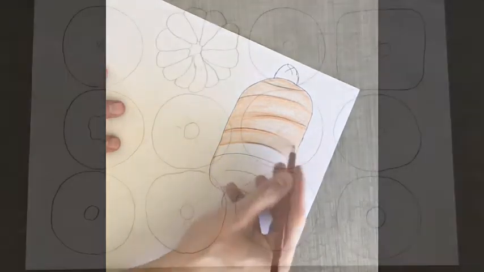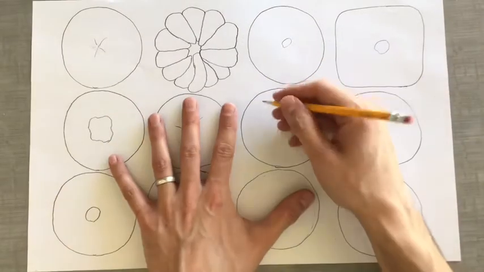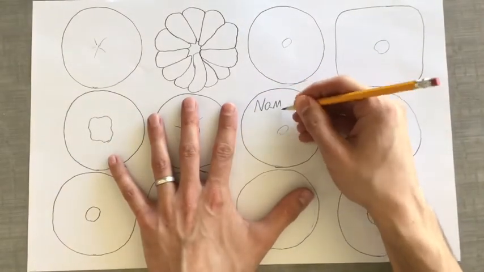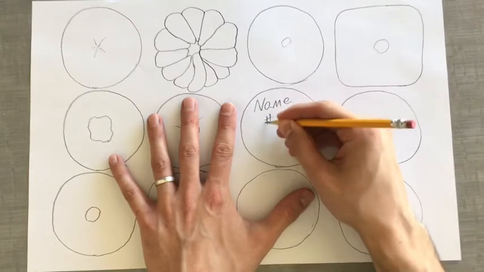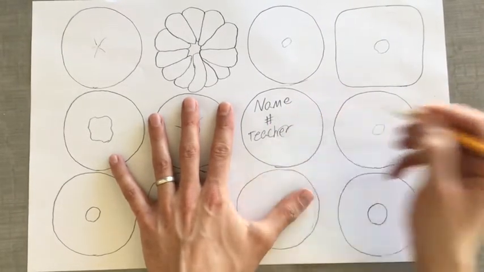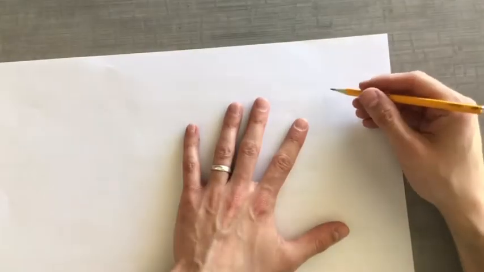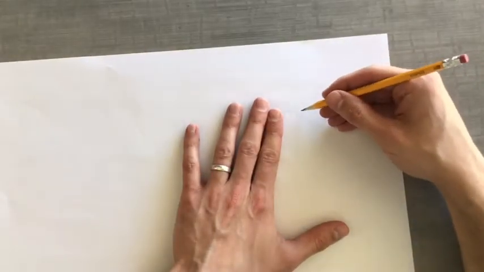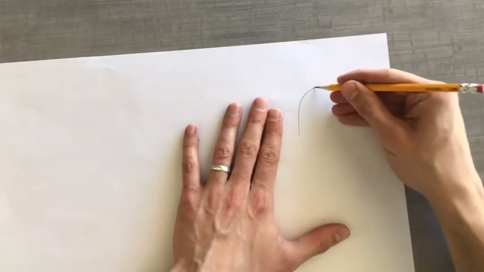But the first thing we need to do is put our name on the same side that the printed donuts are on. So on the side that has the template for us to know what we need for our spacing, we're going to put our name, chair number, and teacher name. Then we're going to flip it over, and we are going to use the template to know where we need to put our donuts. You can create any kind of donut you want.